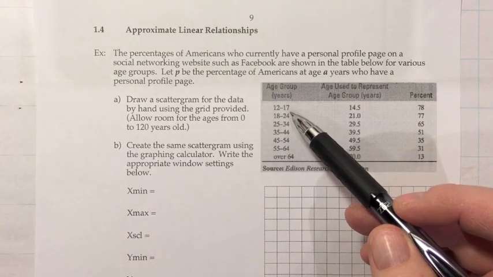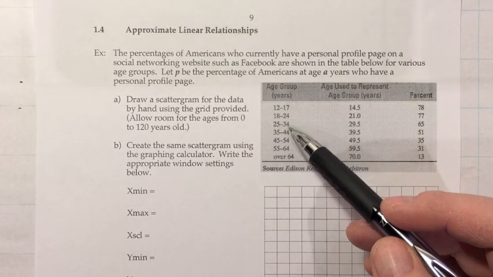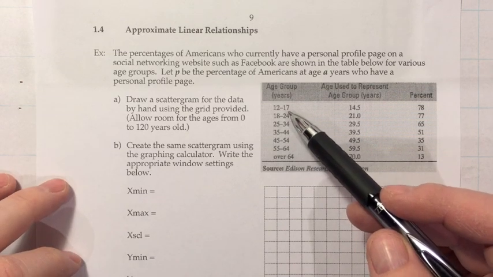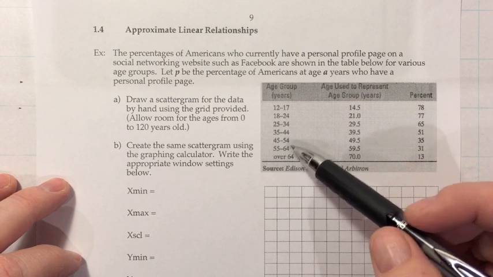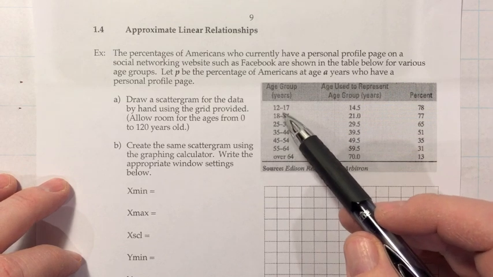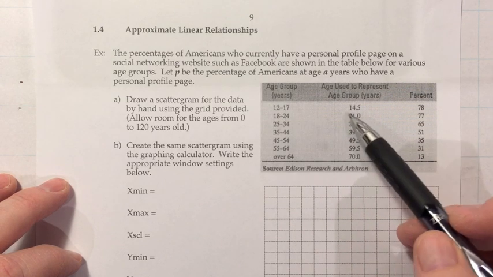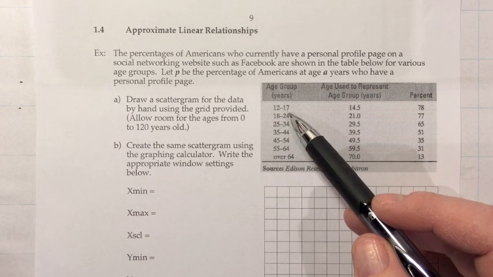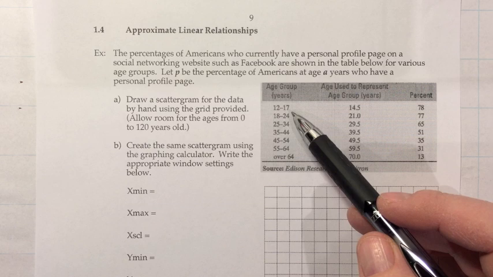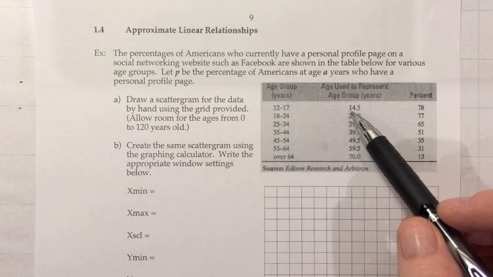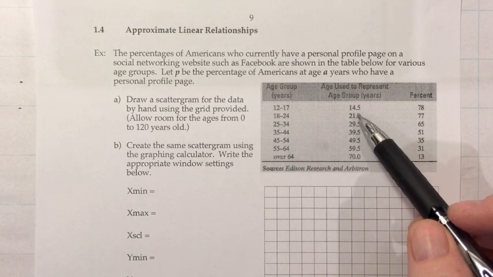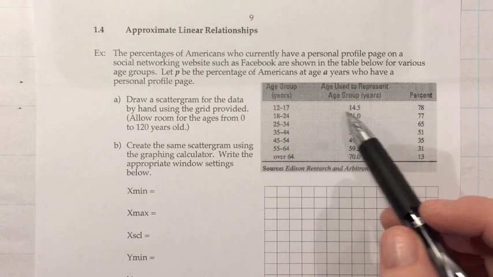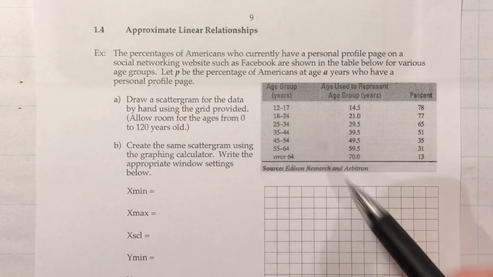We've got the age groups from 12 to 17, 18 to 24, 25 to 34, and so on. And you can't really plot a group like that. So what they do in a case where you're given a range is they use the average to represent that value. So even though the first age group is people from as young as 12 to as old as 17, we're going to pretend they're all 14.5 for the purpose of graphing it. And that 14.5, they're getting it for us, but it just comes from averaging these two values.